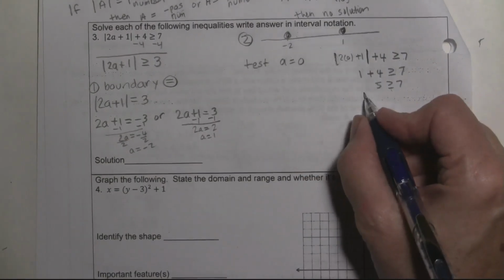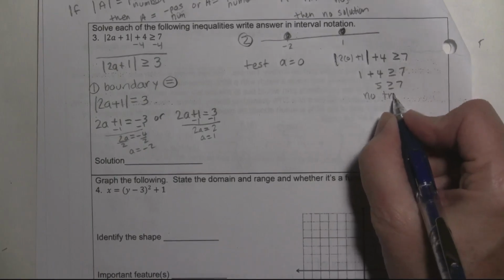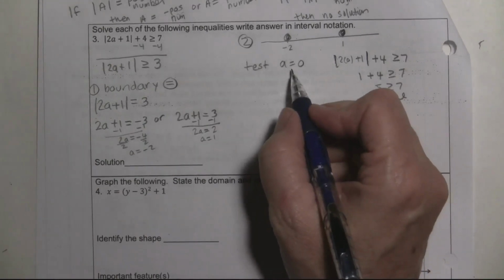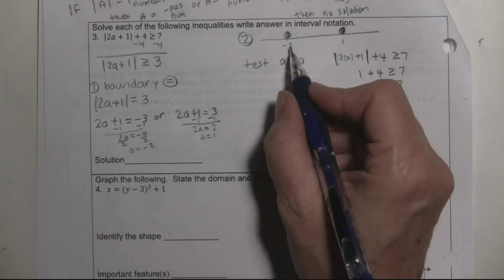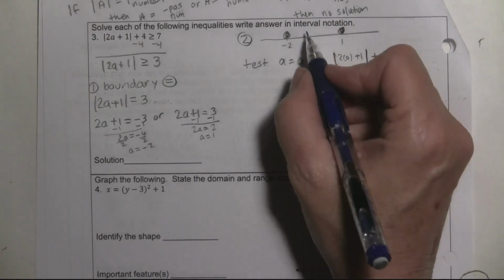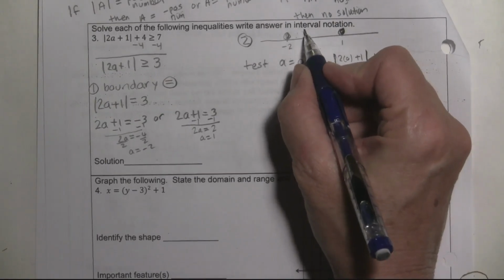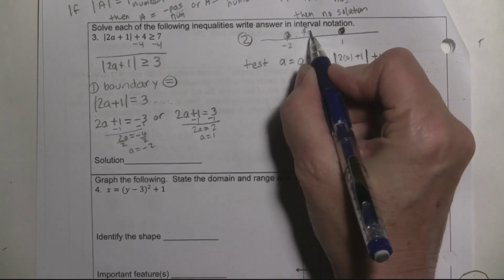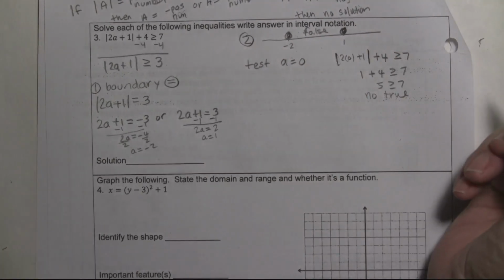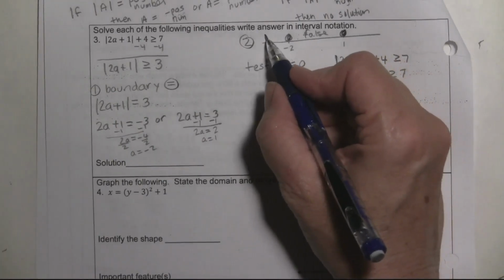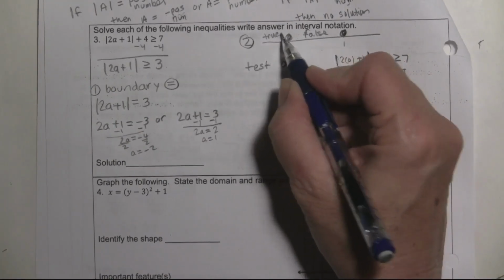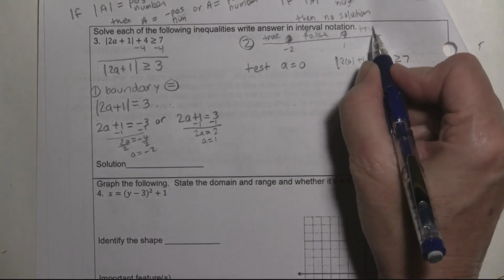Okay, so this is not true. So that means where a is 0 is not a solution. So negative and a positive, 0 is in between. So this is a false in between. Not true in between. So that must mean that true is over here because it alternates, and true is over here.